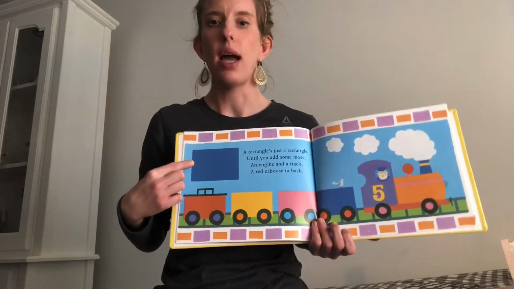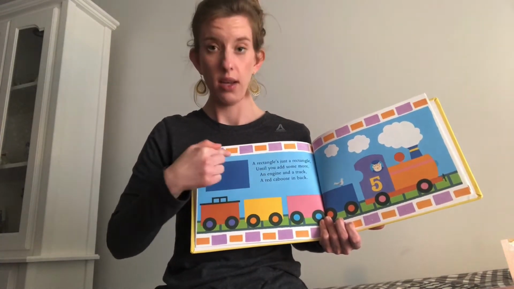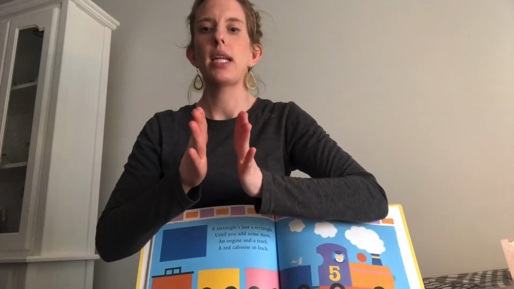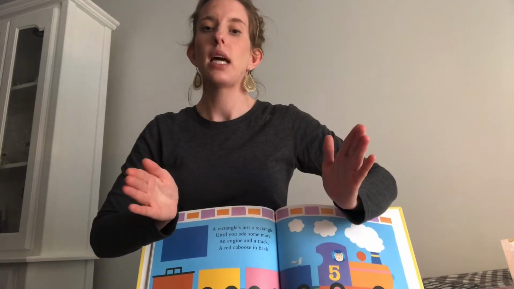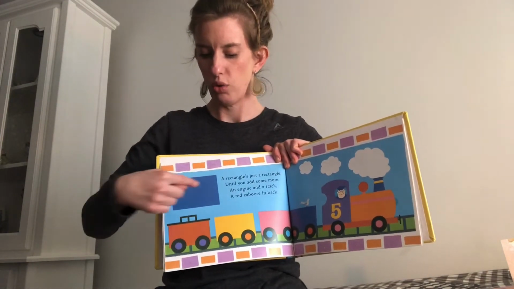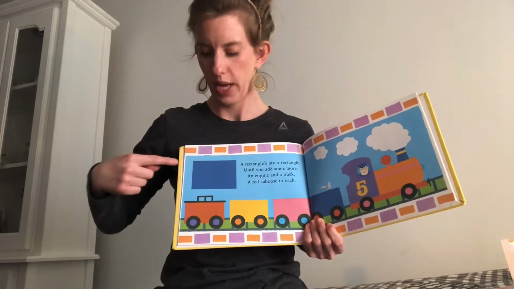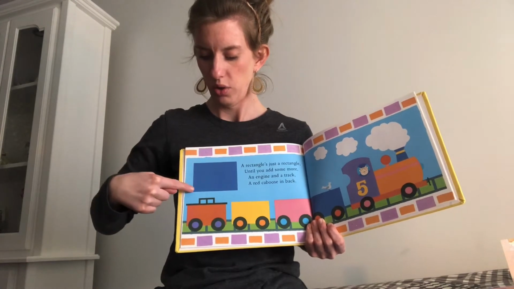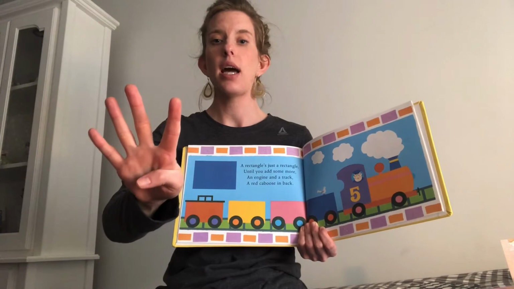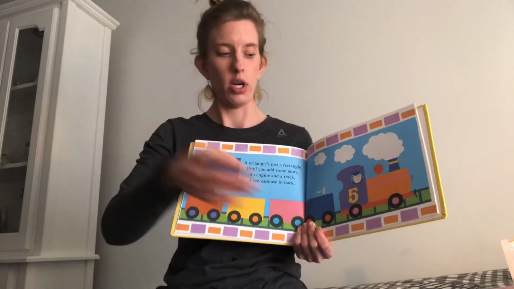So let's count how many sides a rectangle has. 1, 2, 3, 4. But let's not forget that 2 sides on a rectangle are short and 2 sides on a rectangle are long. So we have 2 short sides and 2 long sides on our rectangle. And let's count how many corners we have on a rectangle. 1, 2, 3, 4. So a rectangle has 4 sides, 2 are short and 2 are long, and 4 corners.